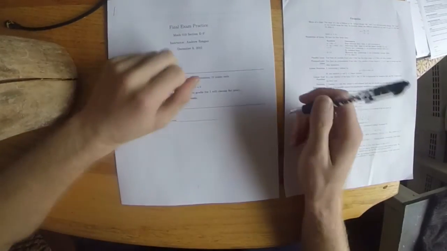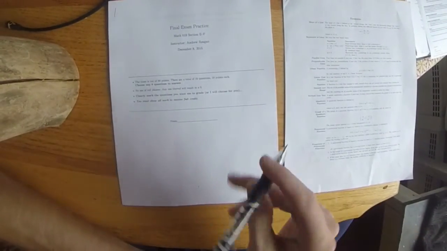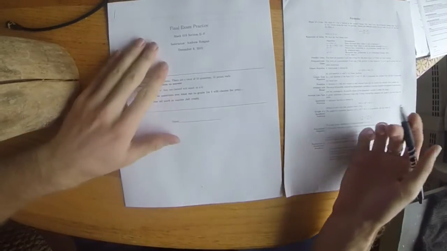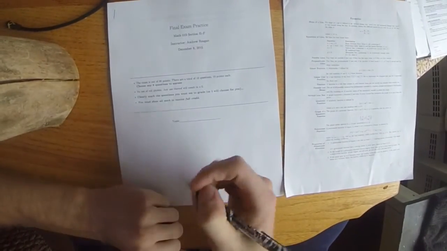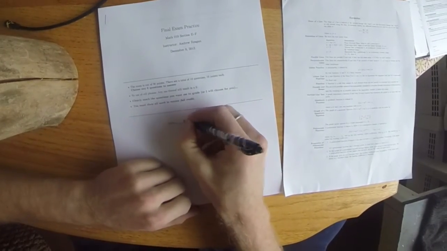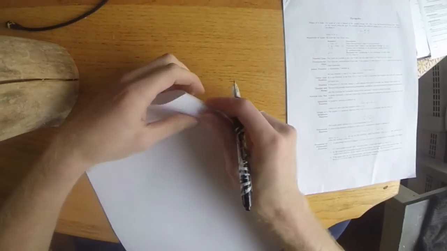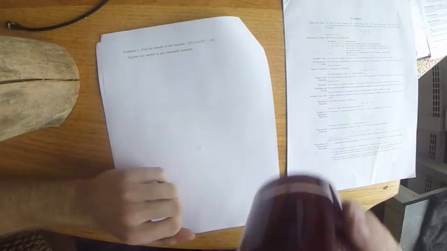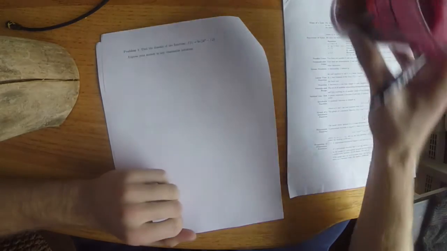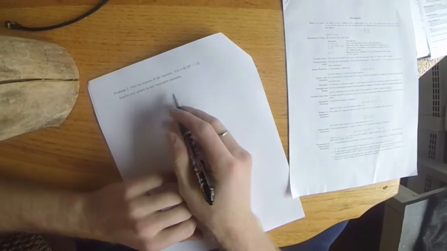All right, guys, we're going to go ahead and work through the final exam practice. And so here we go. Pauses are needed, and good luck. Here we go. So this is going to be our final exam practice key. We've got the formula sheet here in case we need it, and beet juice for strength. So good to go.